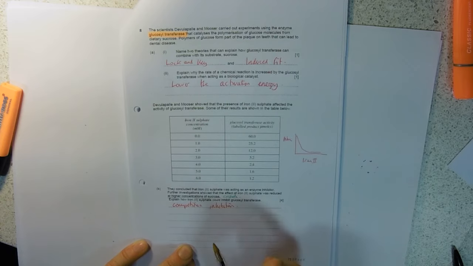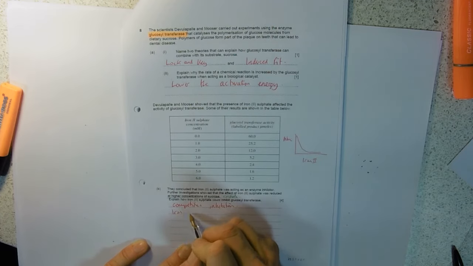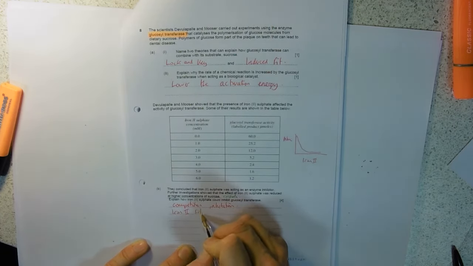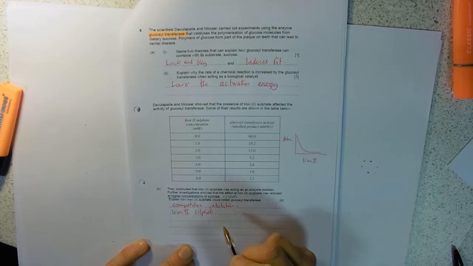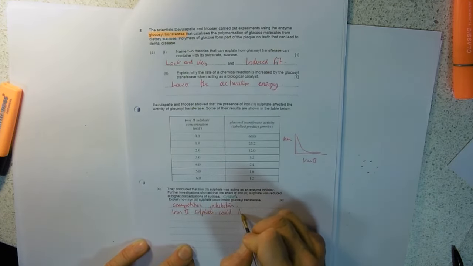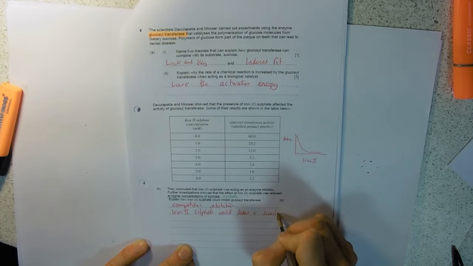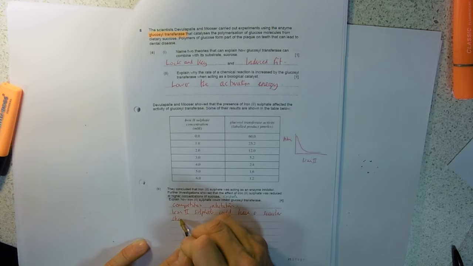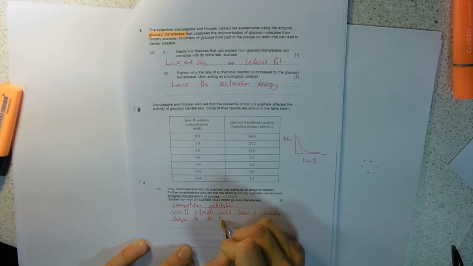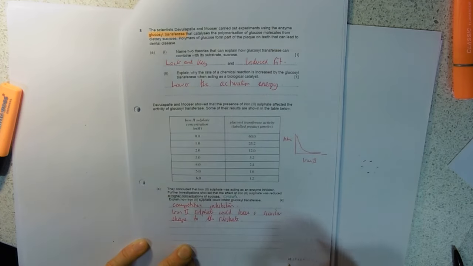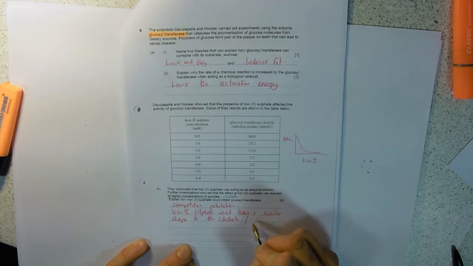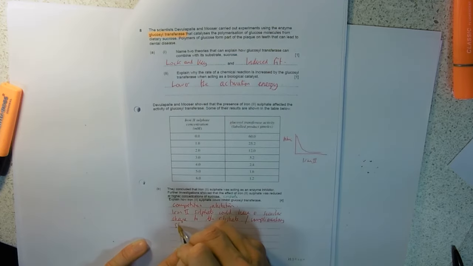So if we just trot out our knowledge of competitive inhibitors, the iron 2 sulfate could have a similar shape to the substrate, or alternatively we could say complementary shape to the enzyme, or a complementary shape to the enzyme active site.